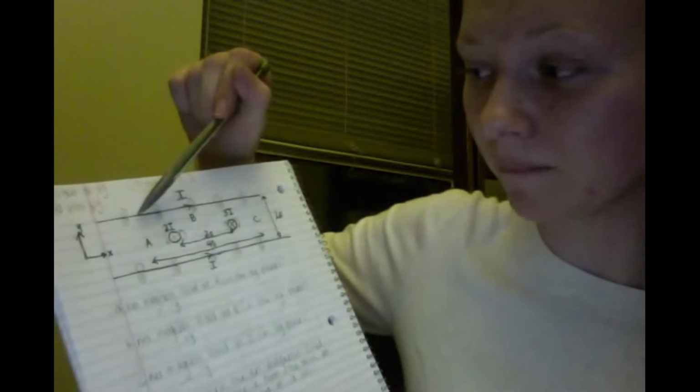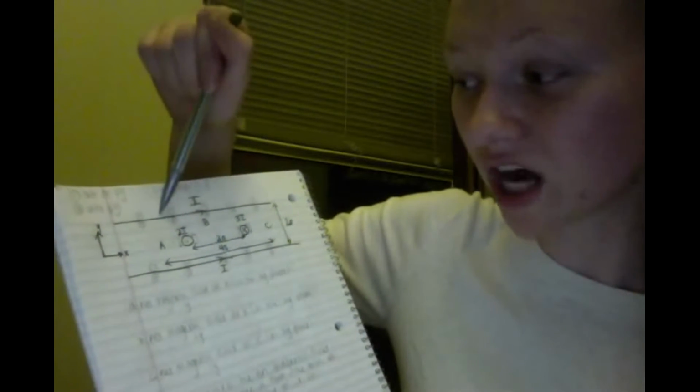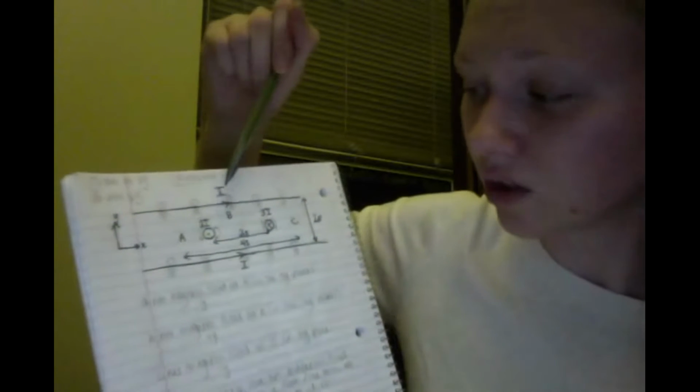So the wire on the top and the wire on the bottom are canceling each other out. Then, since A is closest to the 2I wire, the net magnetic field has to be flowing in the negative Y direction.